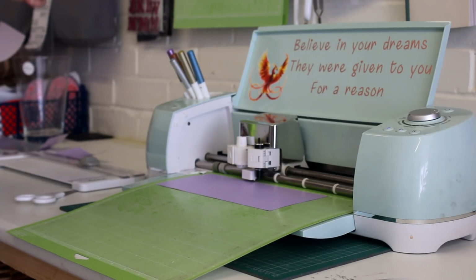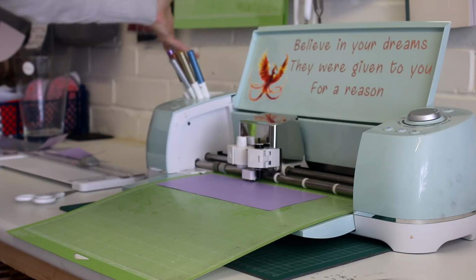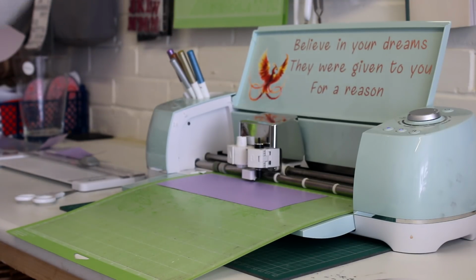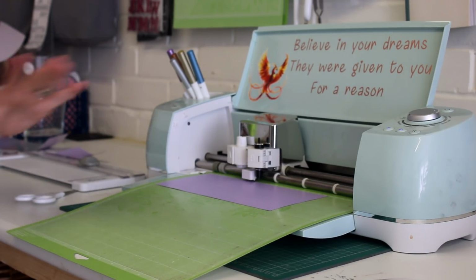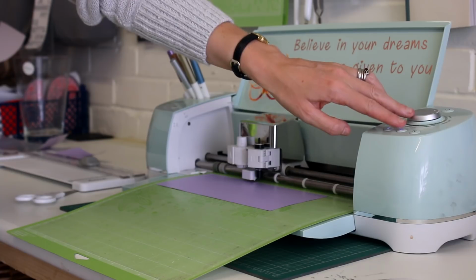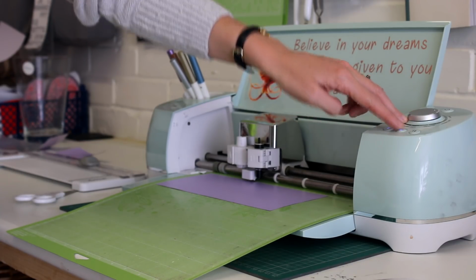But rather than going and getting a proper mat or a restuck mat or a new mat, I want to use this as much as I can first before I then restick it. So just turn it round and it still works absolutely fine. So we're going to go ahead and start cutting.